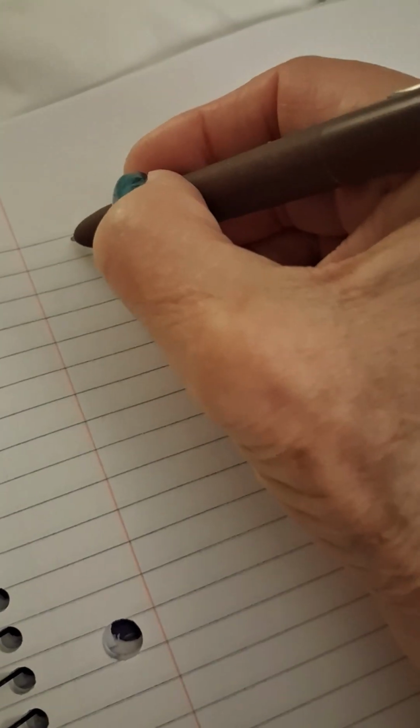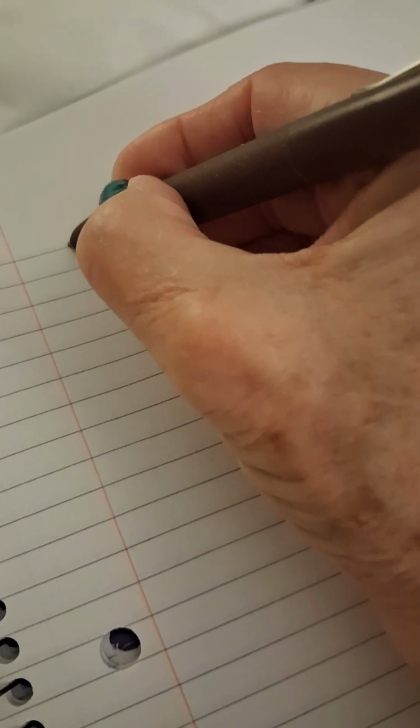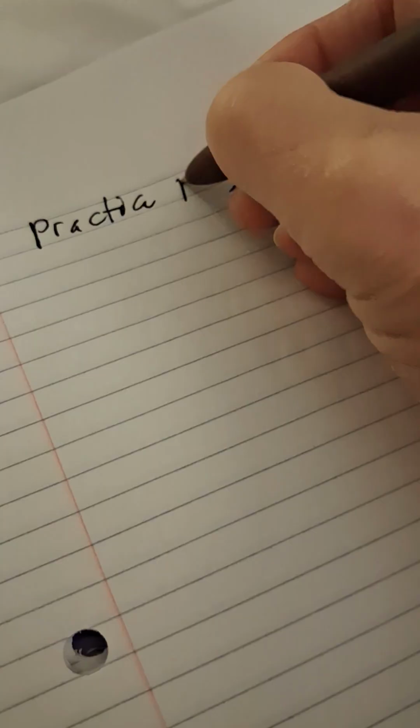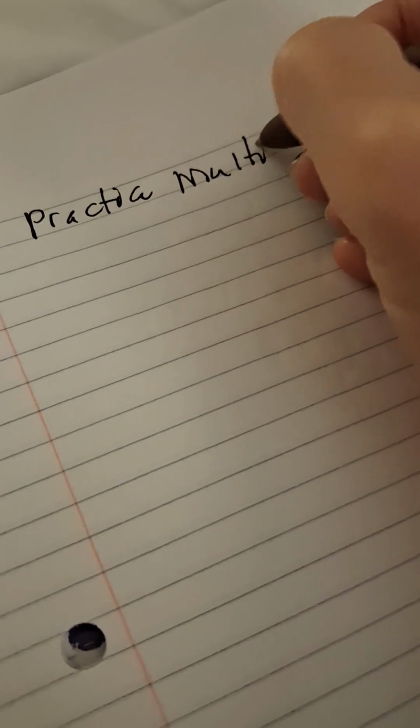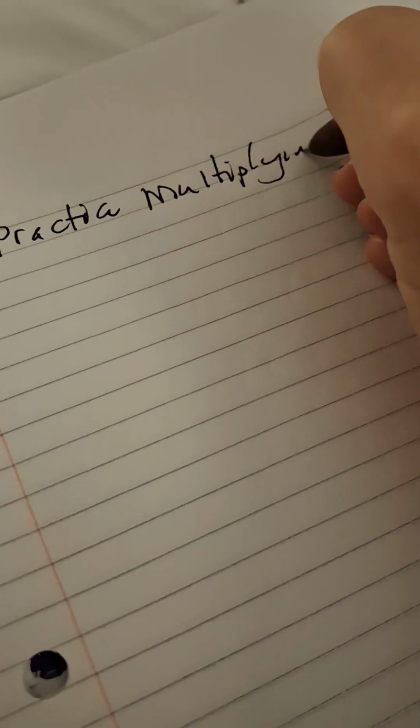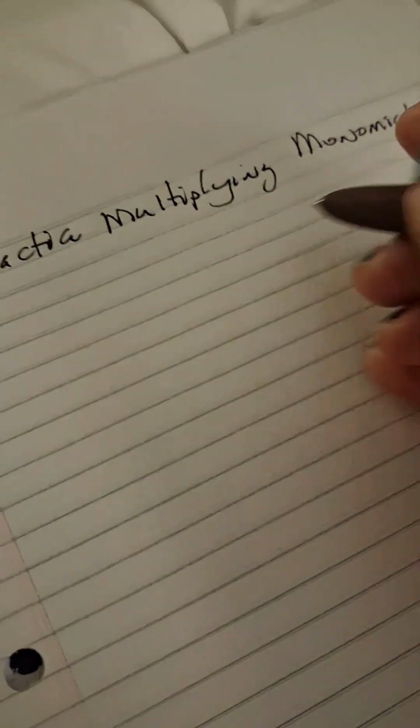All right, everybody. Now, you might think I was going to let you off easy this morning, but no, of course not. So we're going to practice multiplying monomials. And so what is a monomial?